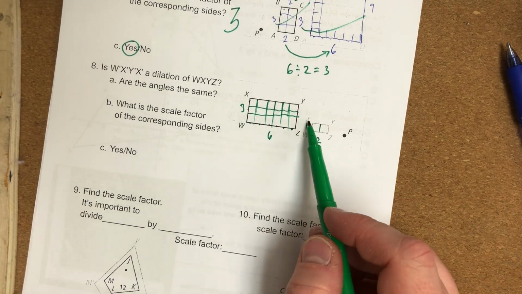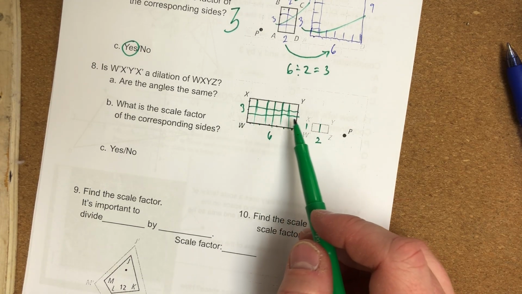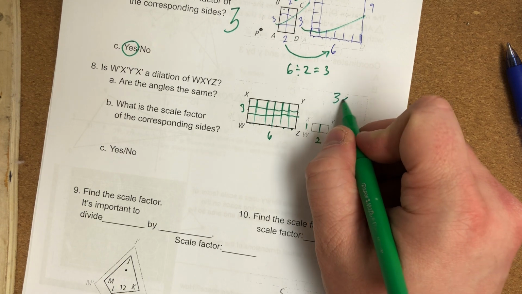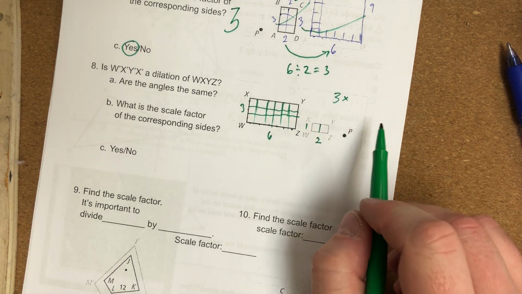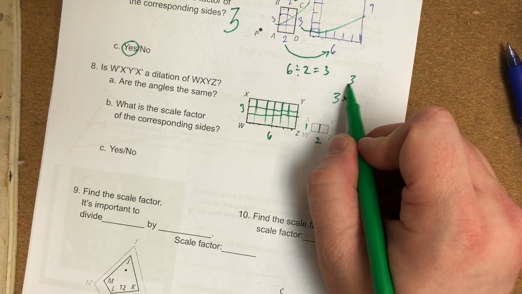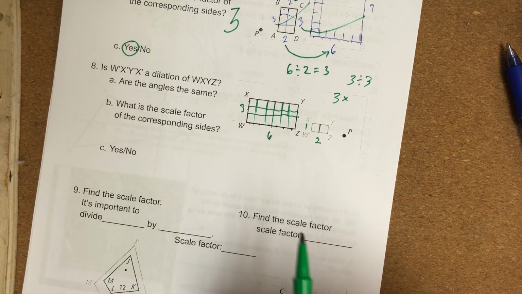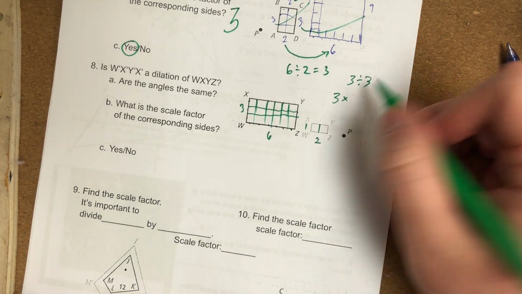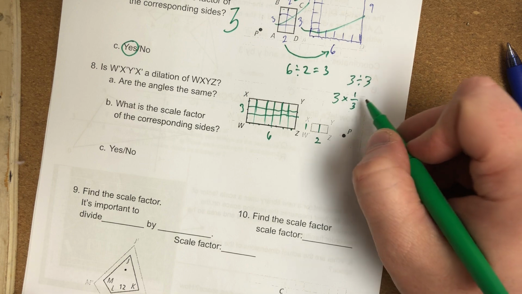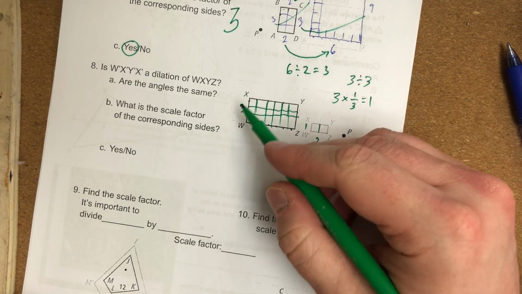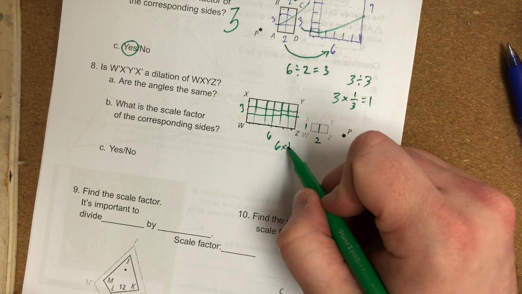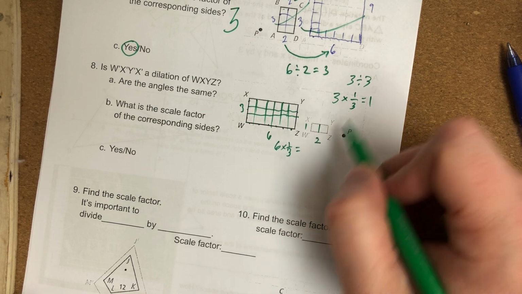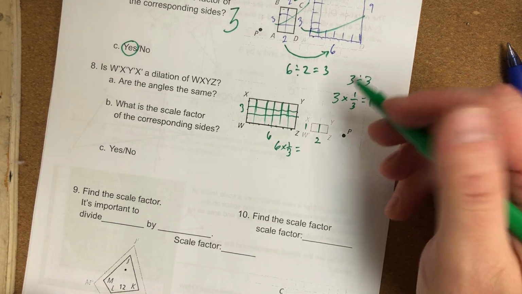Well, how do I get from 3 to 1? I multiply 3, but no, 3 needs to get smaller. So I could say, well, I take 3 and I divide it by 3, which if we're trying to say that as multiplication, we could say 3 times 1/3. So 3 times 1/3 gets me 1. Well, does 6 times 1/3 get me 2? Or does 6 divided by 3 get me 2? It really is the same question.